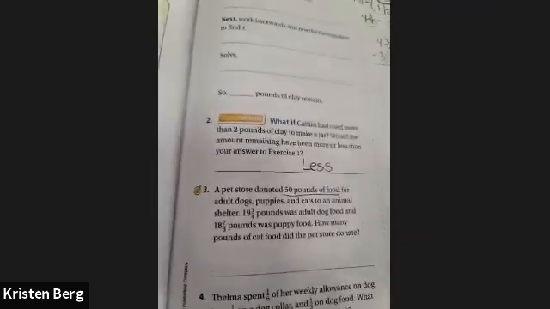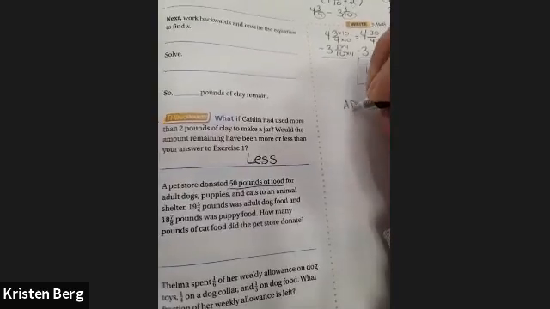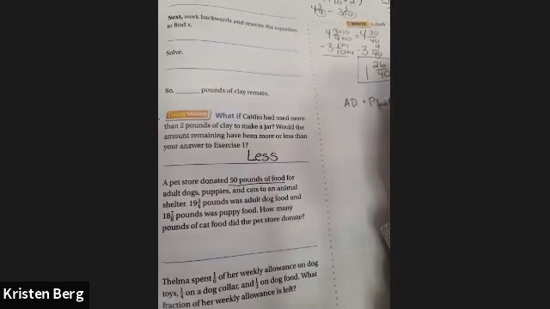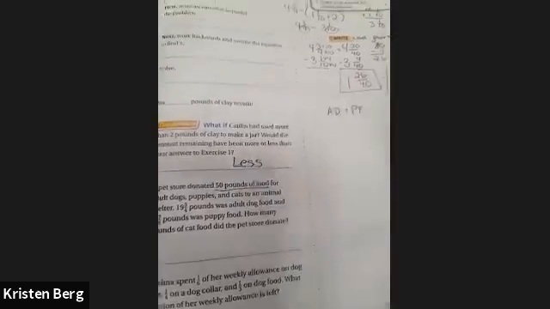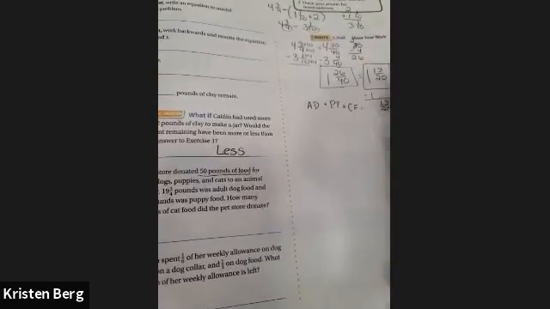All right, so in this case, remember it said that they did adult dog plus puppy food and then plus cat food will equal a total of 50 pounds.